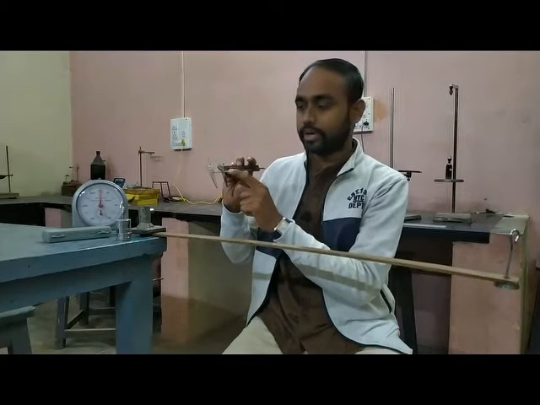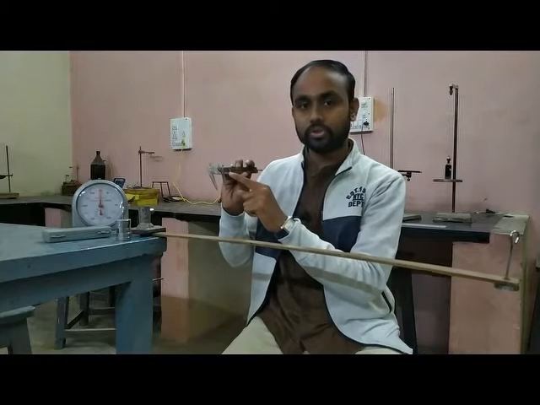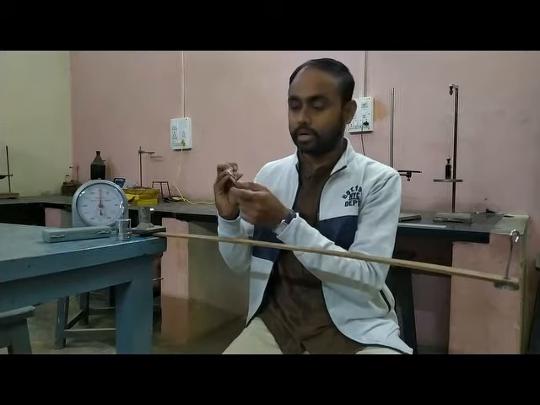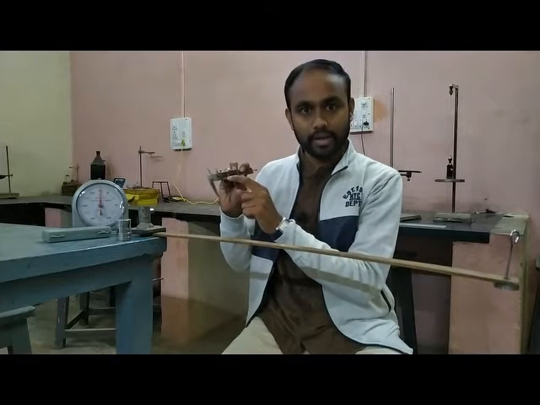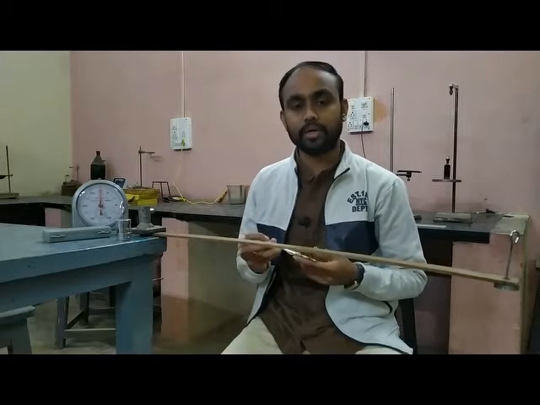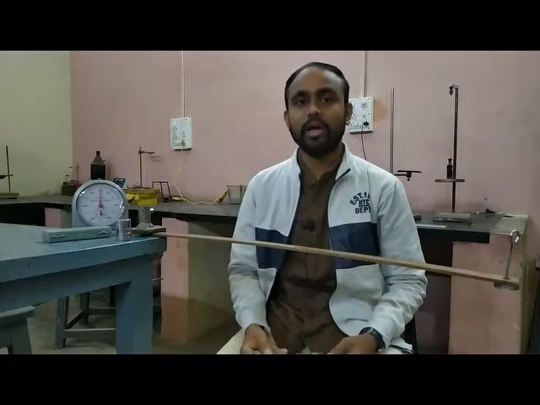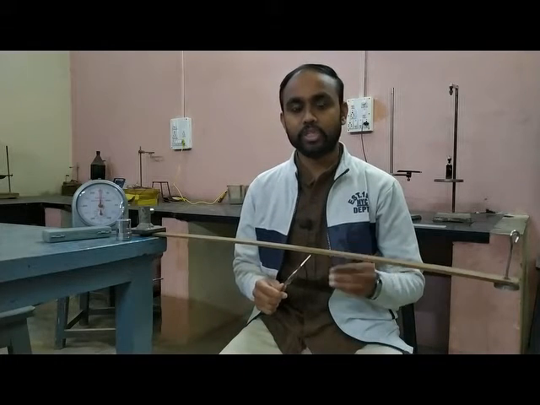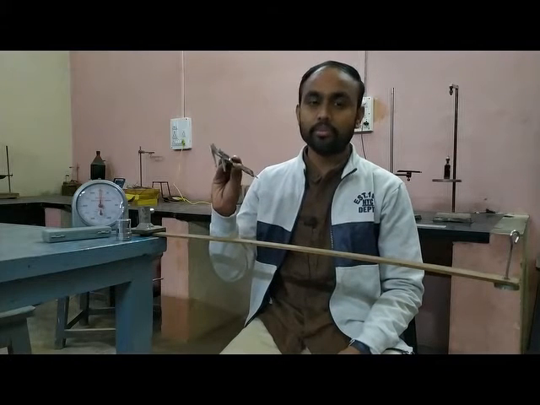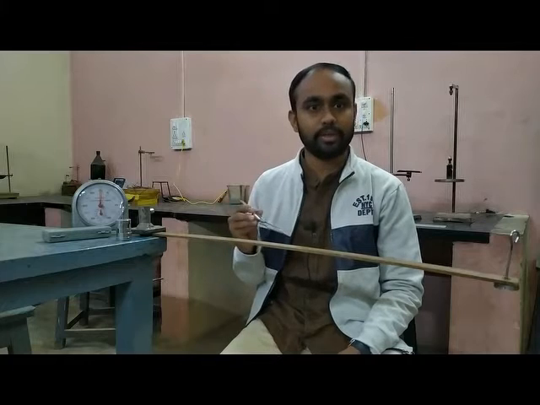We know how to find its least count: minimum division on the main scale divided by the total number of divisions on the vernier scale. Here the minimum division is 0.1, and total divisions are 10. So 0.1 divided by 10 is 0.01 centimeter. This is the least count of this vernier caliper. What is least count actually? Least count means the minimum measurement that can be done by that particular instrument. So by this instrument we can measure as little as 0.01 centimeter.